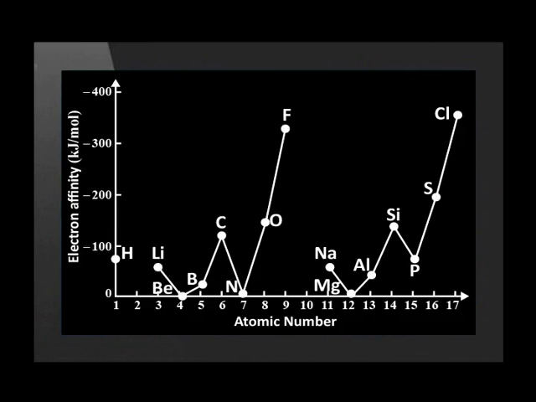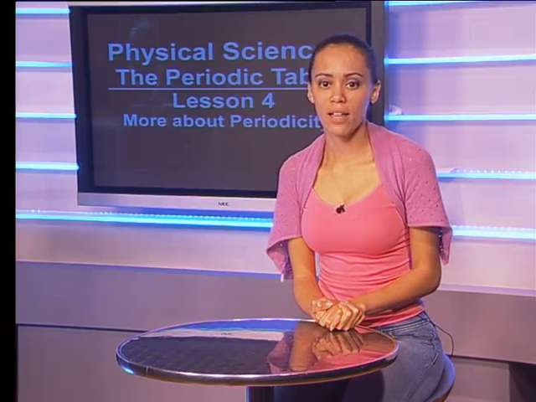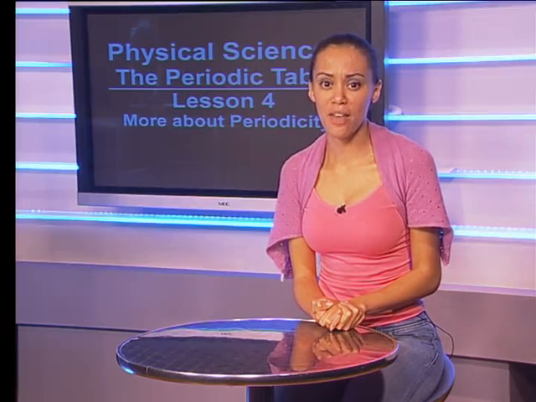When we look at a graph of electron affinities, we can definitely see a trend. For the elements in period 2, from lithium to fluorine, the general pattern is an increase in electron affinity. The same trend can be seen as we move from sodium to chlorine across period 3. The non-metals have a higher electron affinity than the metals.